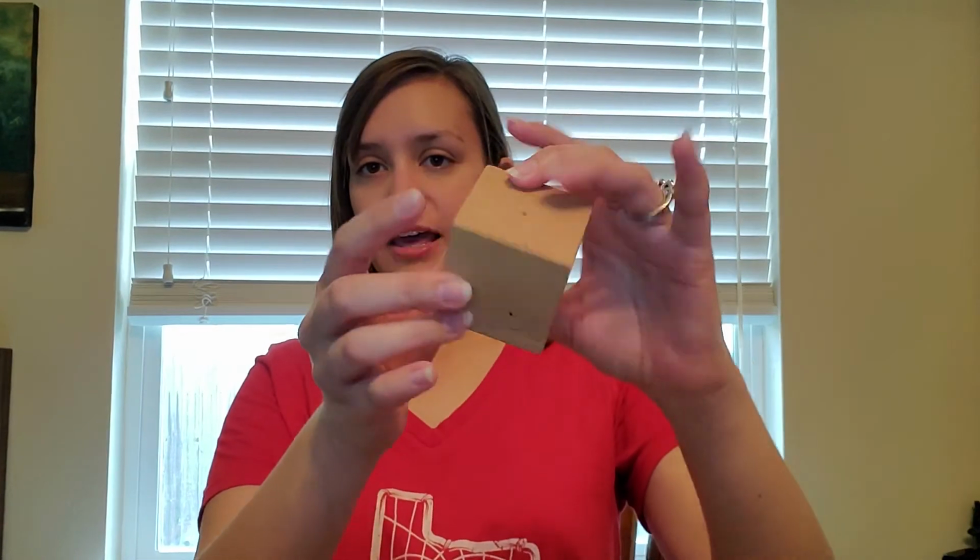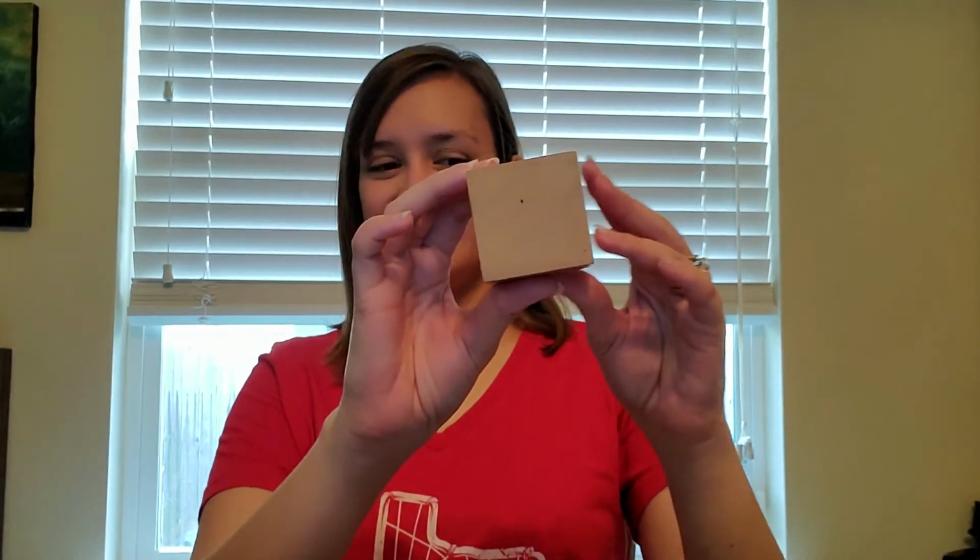So let's review. We have a cube. We have a cylinder. Cube. Say cube. Cylinder. Cone. Say cone. Sphere. That's the hardest one to say. That's one to practice. Sphere. So, cube, cylinder, cone, sphere.